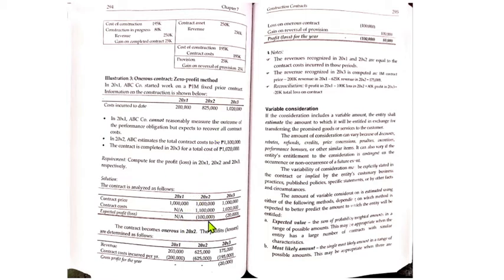So, once na nag-negative dito, that you can consider the contract as onerous. O baka merong mga cases na kung saan tatanungin na anong classification ng contract on that particular year. Is it onerous? By what amount? Ganon. So, tingnan mo, the revenue for 20X1 is equal to the cost. In 20X2, the same. The revenue is equal to the cost.